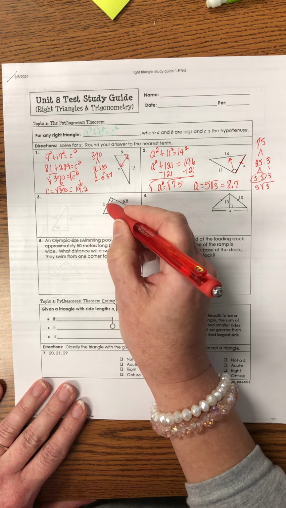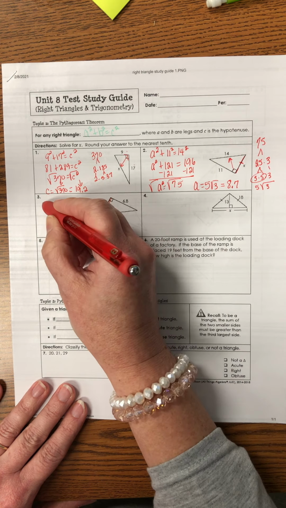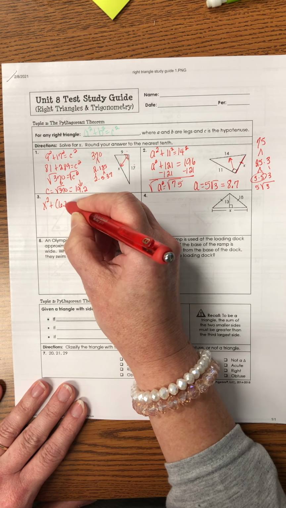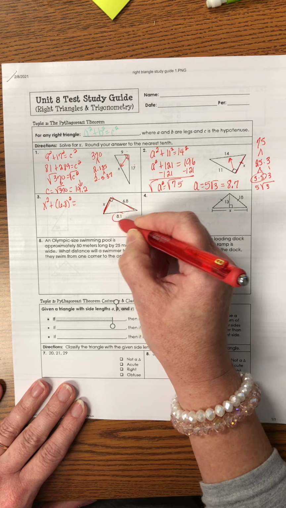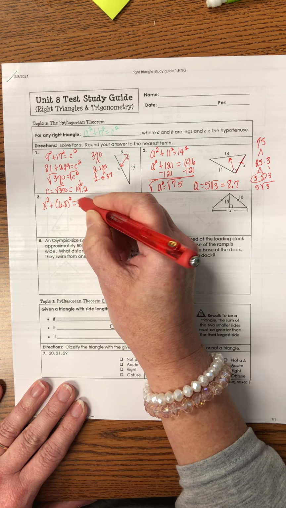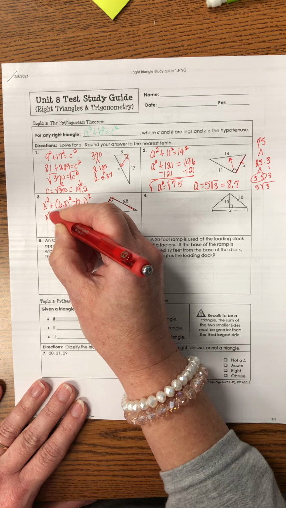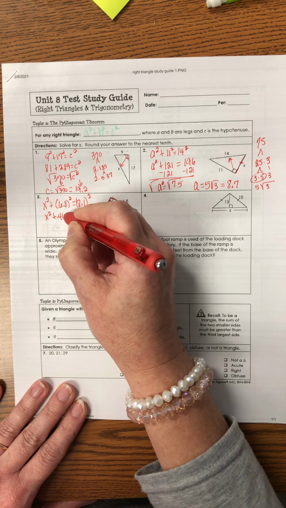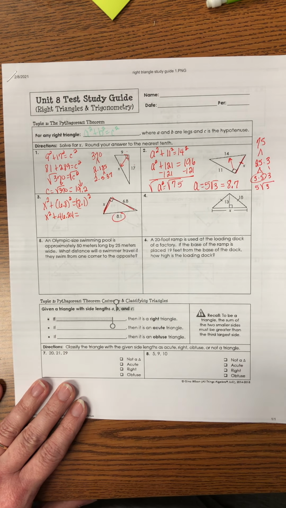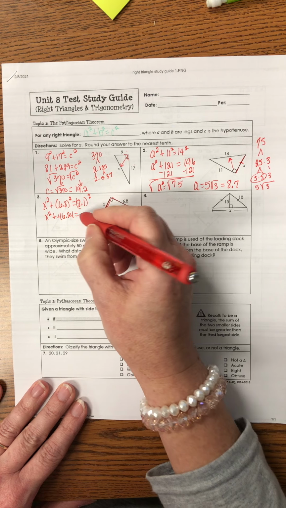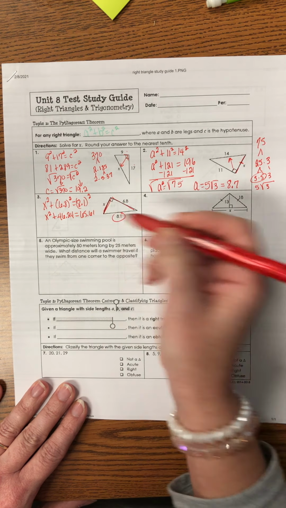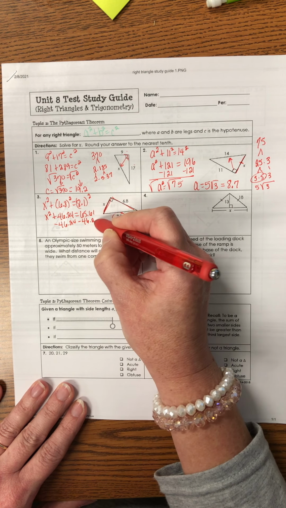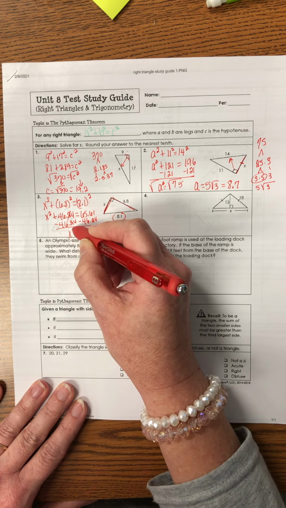Number 3, once again, we're looking for a leg. So we have a squared plus b squared, our other leg is 6 8/10 squared, is equal to our hypotenuse, which is 8 1/10 squared. So let's multiply these values out. 6 8/10 times 6 8/10 will give you 46 24/100. 8 1/10 times 8 1/10 will give you 65 61/100. Once again, let's get that leg by itself by subtracting 46 24/100 from both sides.